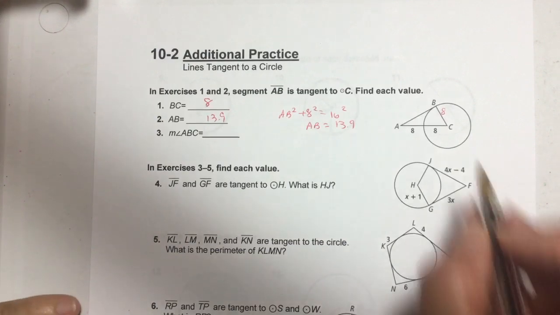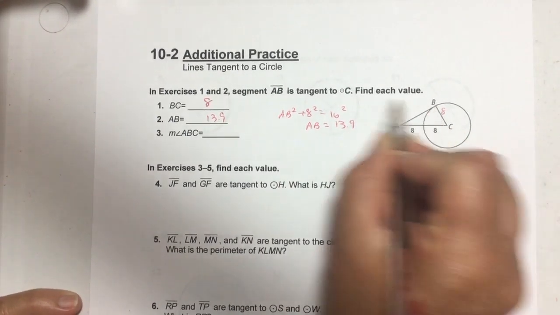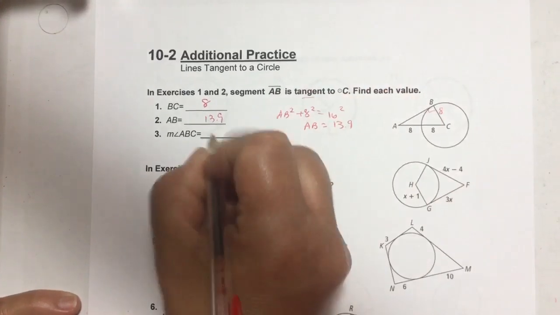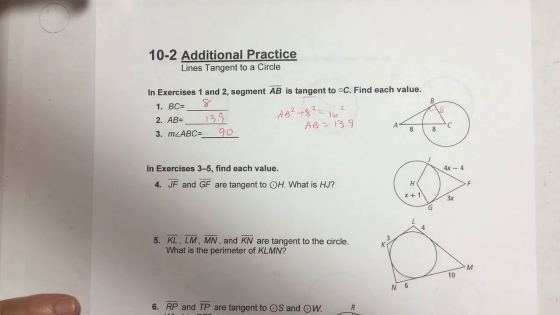Number 3, also very easy. If this is a radius and this is a tangent, remember it does indeed make a 90-degree angle.